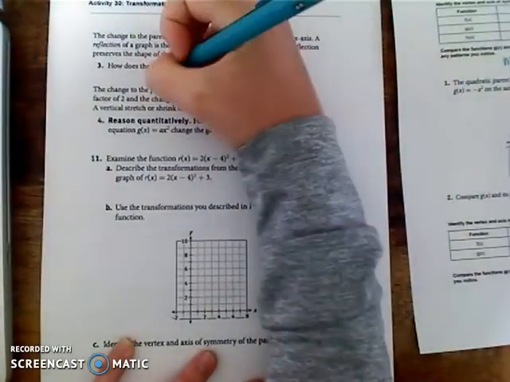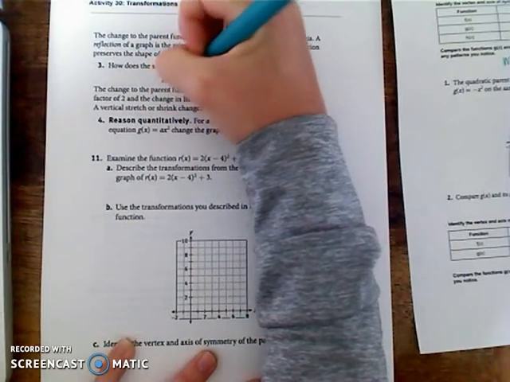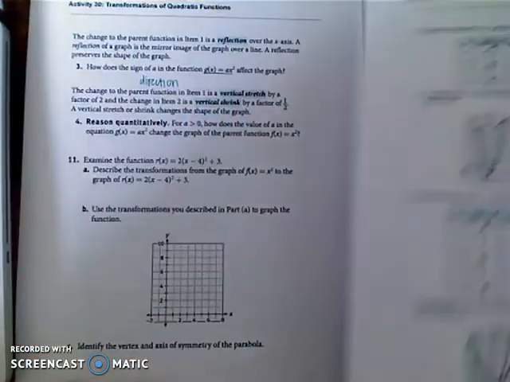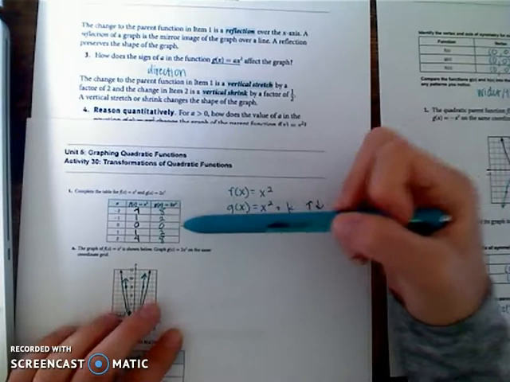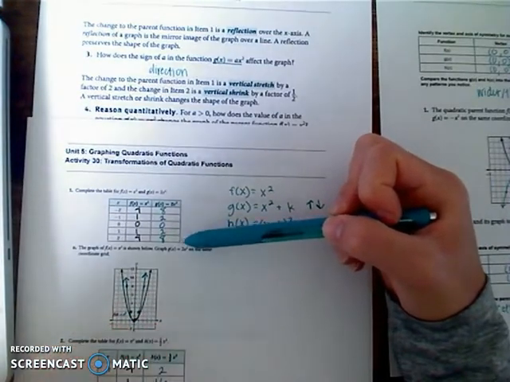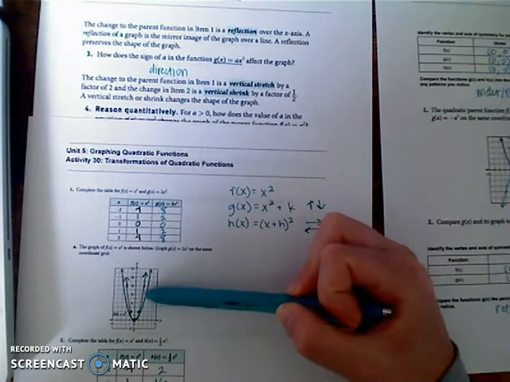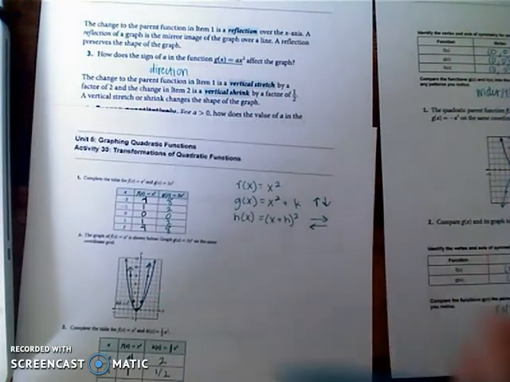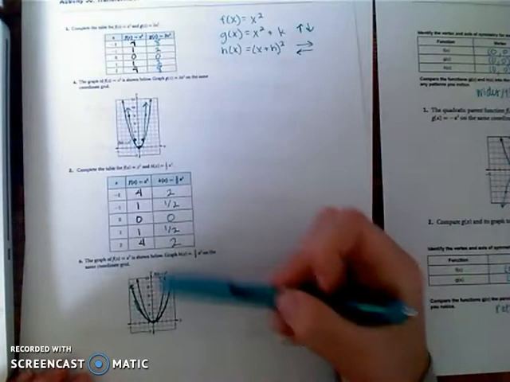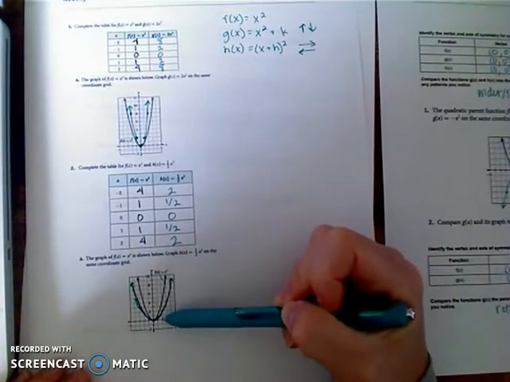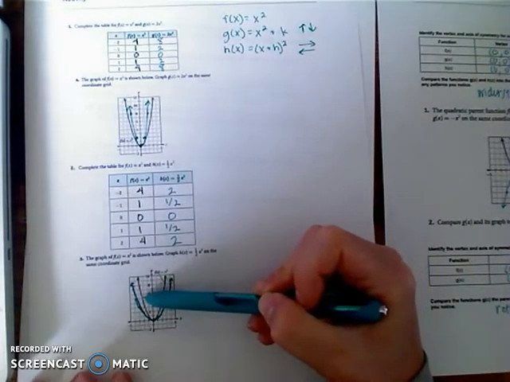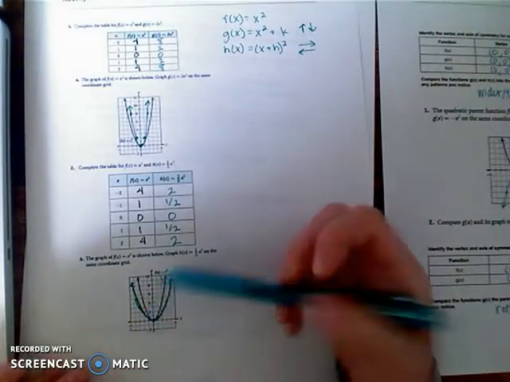Therefore, it affects the direction of the parabola. On number 1, we had what's called a vertical stretch by a factor of 2. All right, notice those values are being stretched out. On item number 2, we had what's called a vertical shrink by a factor of 1/2. Those values of the parent have now shrunk down.